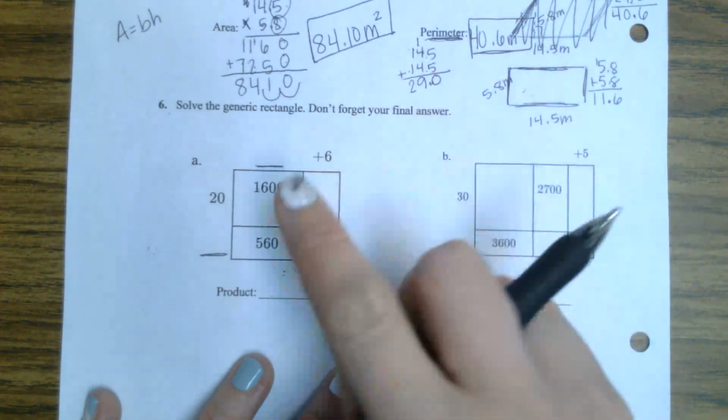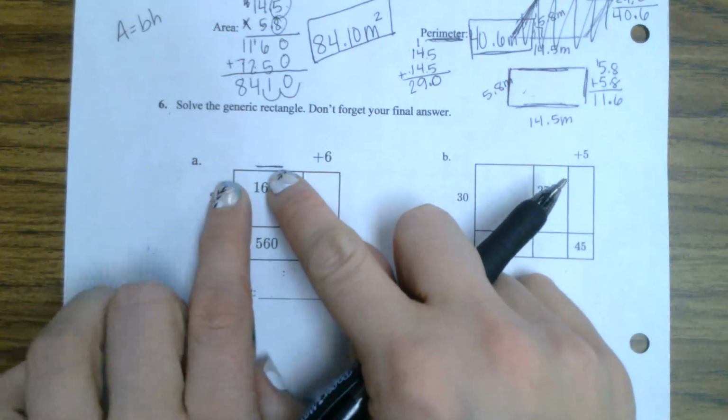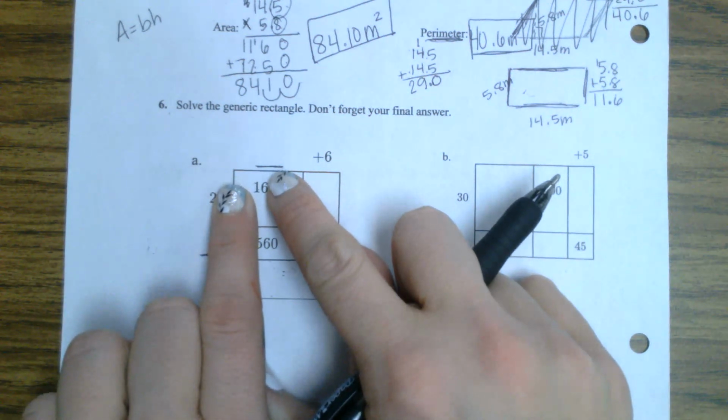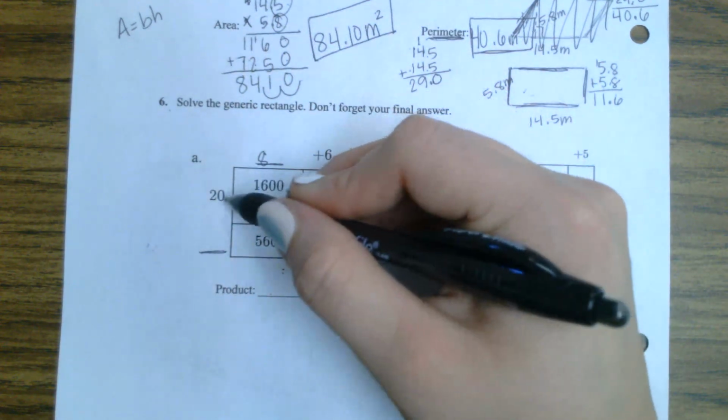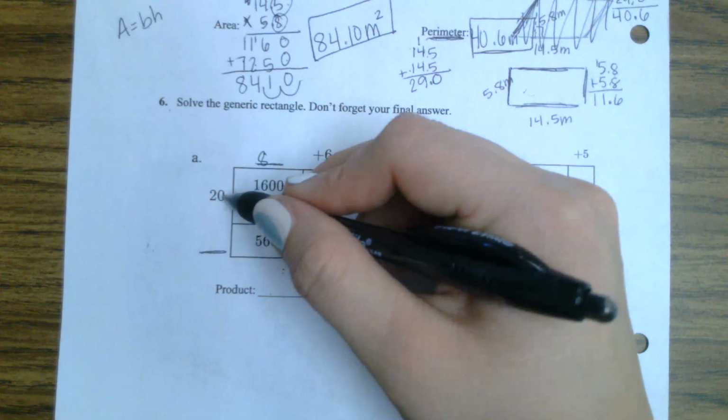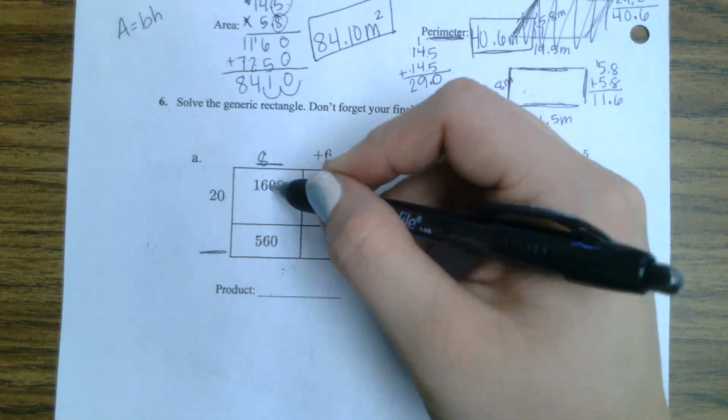1,600 divided by 20. I'm going to look at the 16. I'm going to look at the 2. What's 16 divided by 2? It's 8. But I have these 2 zeros. One of them's here. Okay, so that 0 makes one of those zeros, but I have to have another 0.